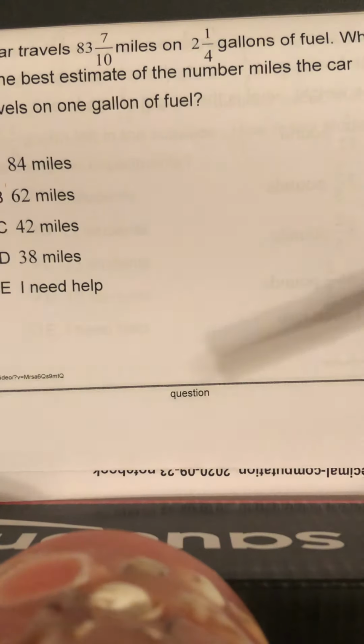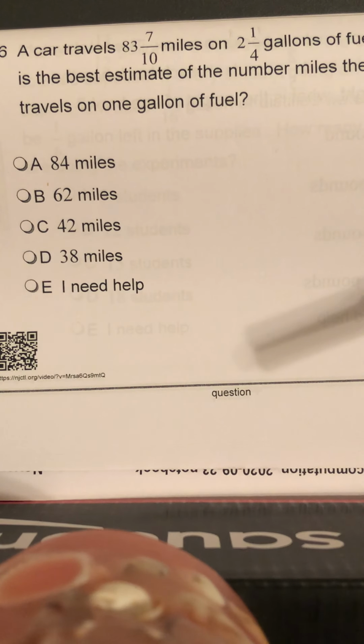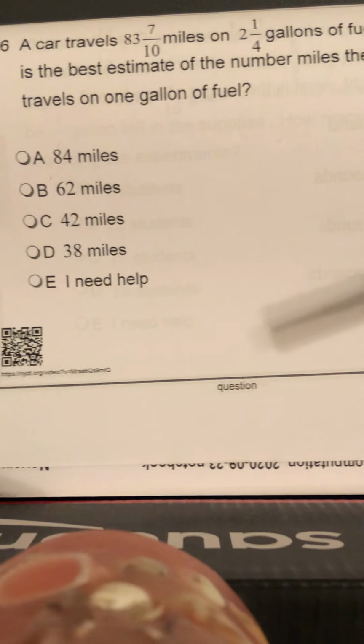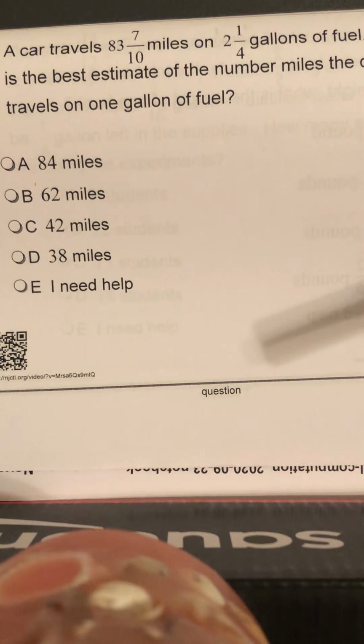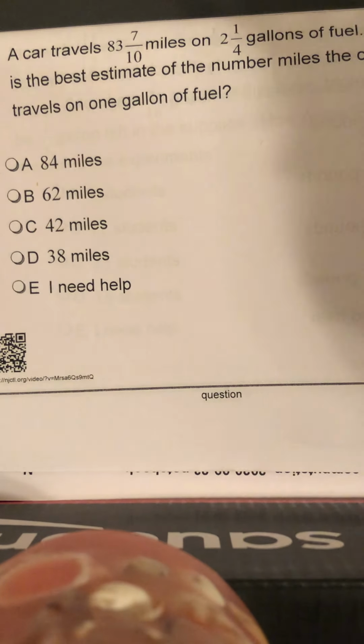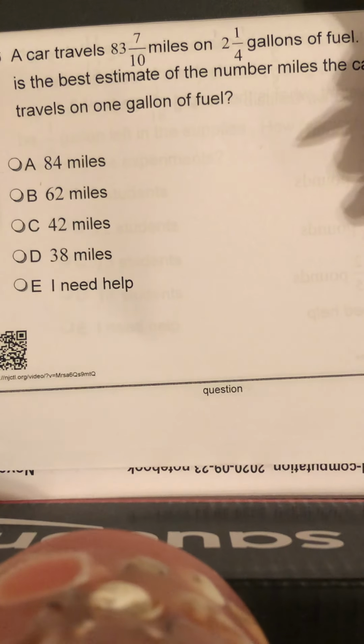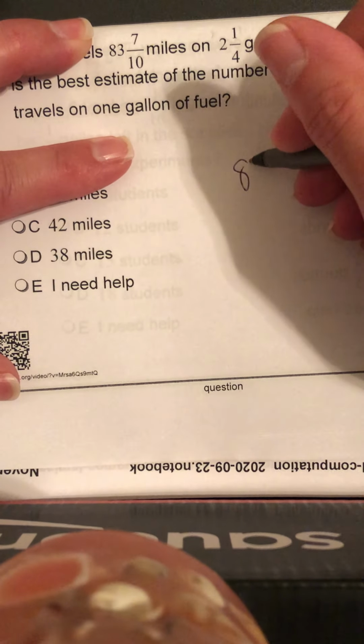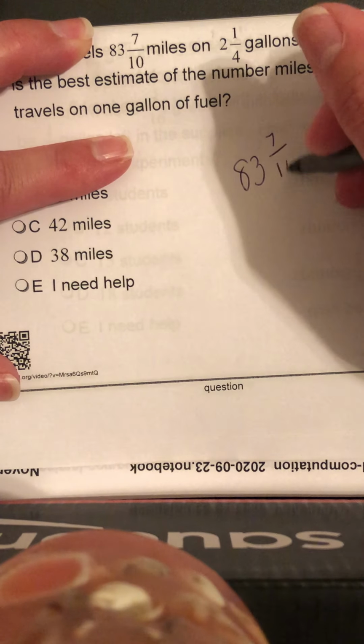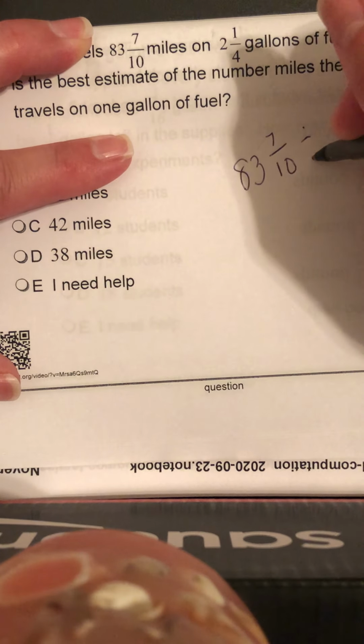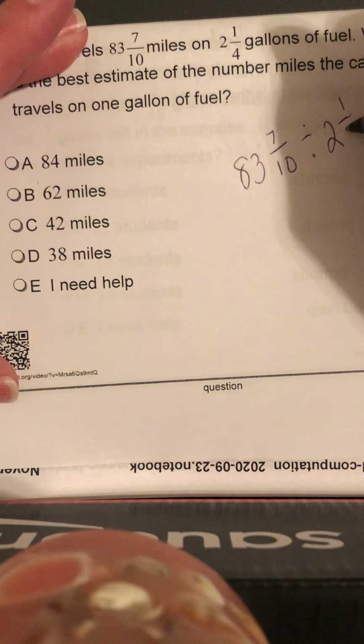All right, let's move to the bottom of that page. This question says, a car travels 83 7/10 miles on 2 1/4 gallons of fuel. Which is the best estimate of the number of miles the car travels on 1 gallon of fuel? Okay, so I think that's a little optimistic as far as fuel efficiency on the car, but maybe it's a hybrid or something. So we're going to take 83 7/10, and we're going to divide that by 2 1/4.